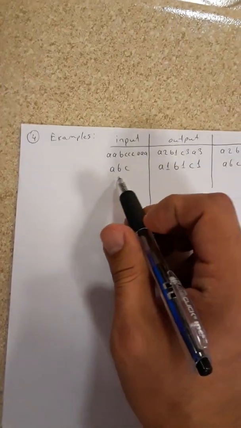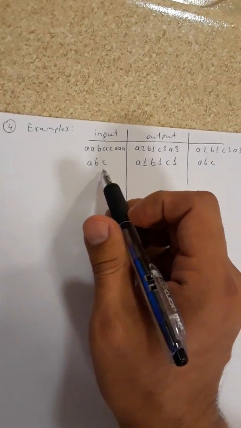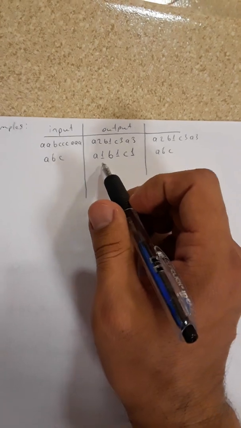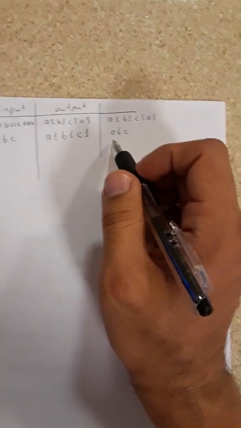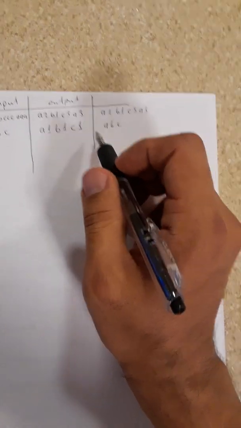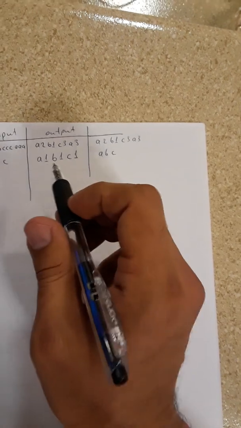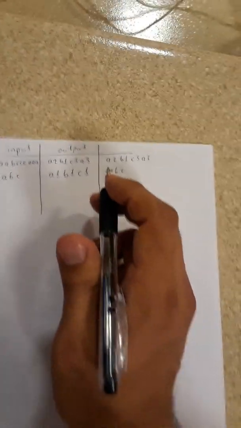In the second example we have the string A, B, C, and the output modified string should be A1, B1, C1, but at the end we will return ABC because the length of the input string is smaller than the length of the modified string.